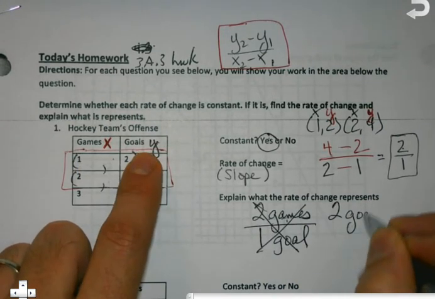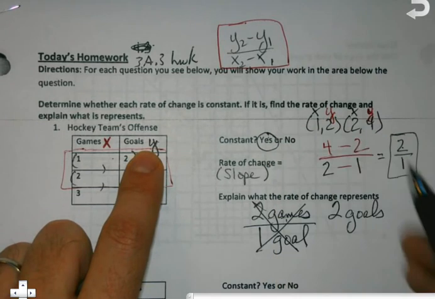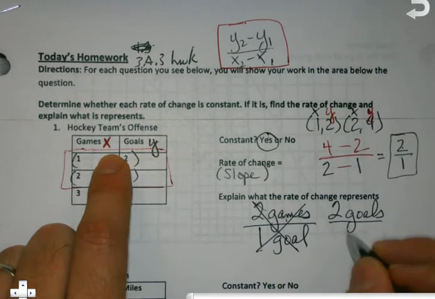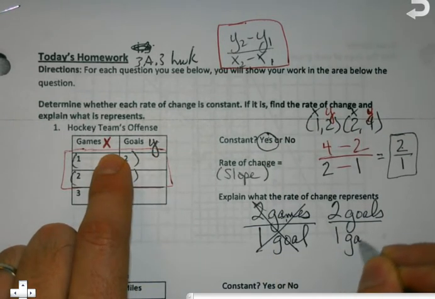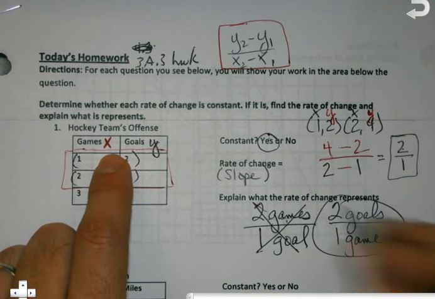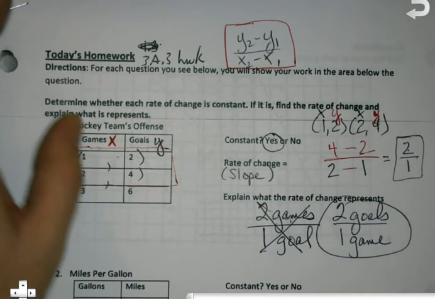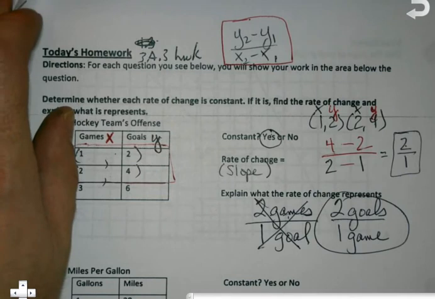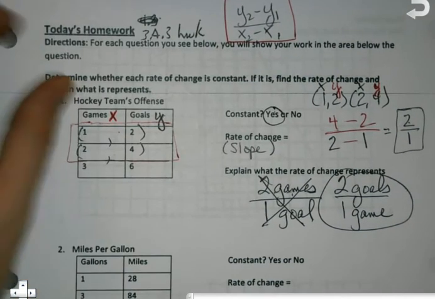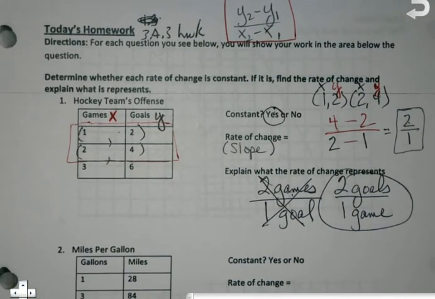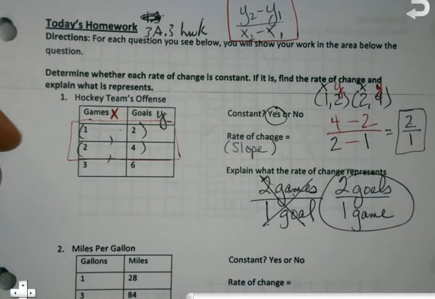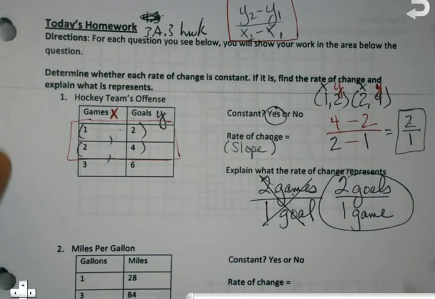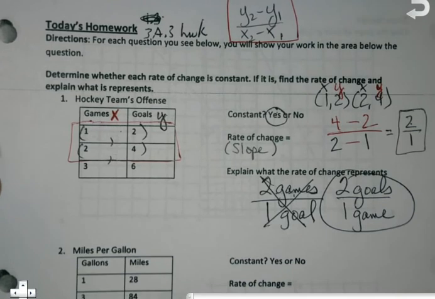2 goals, because goals is my Y and Y is on top. For every 1 game. Oh, that's much better. I have to be careful, though, because that's very easy to have happen unless I'm labeling things in my chart. So when I'm doing those, make sure that you label properly, because I almost even messed that up myself.